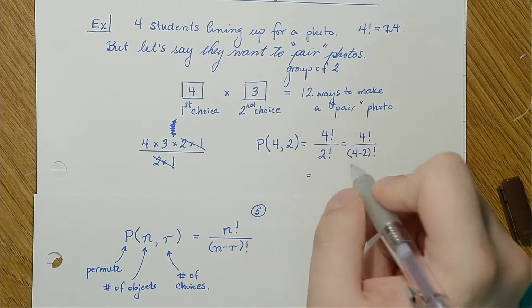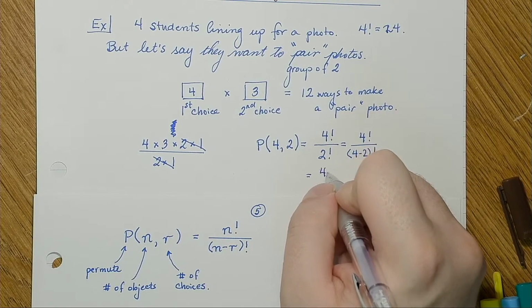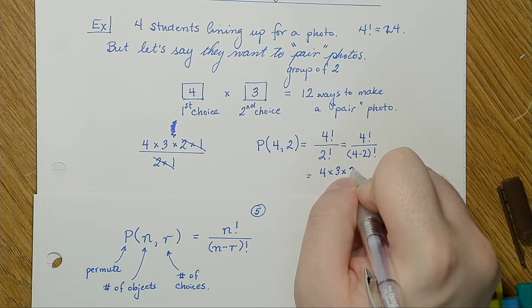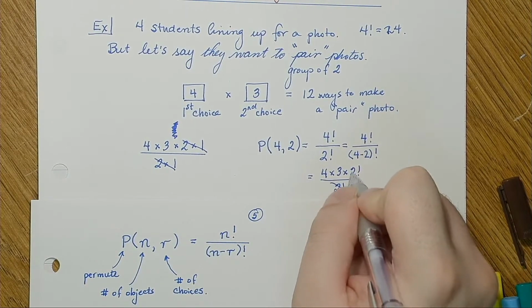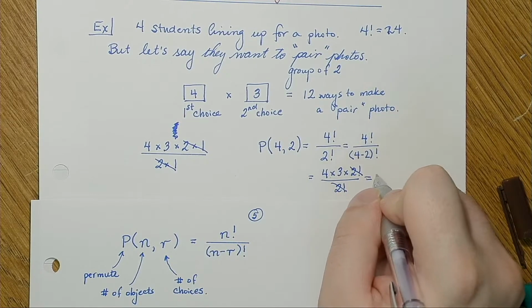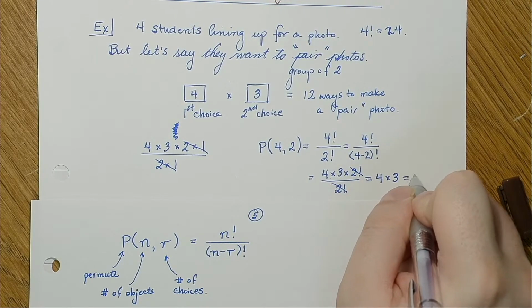So I have 4 times 3 times 2 factorial over 2 factorial. That cancels, which leaves me with 4 times 3, which is 12.